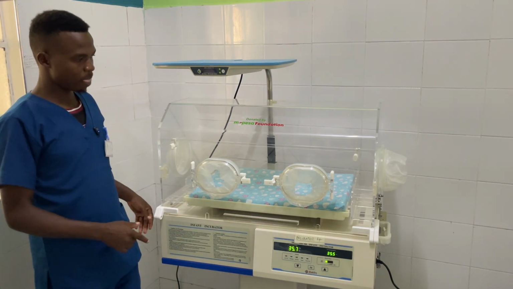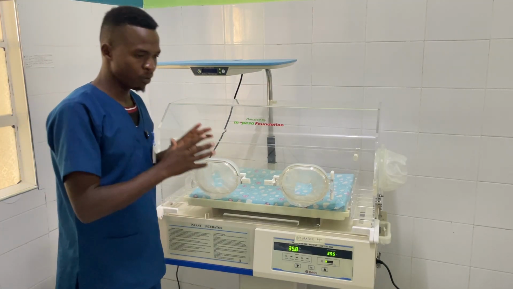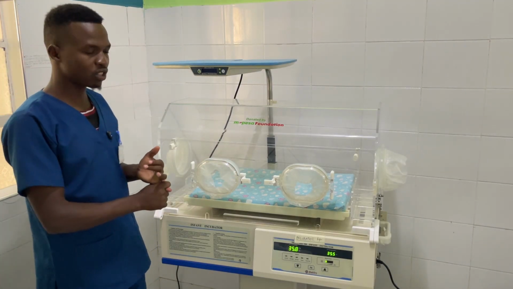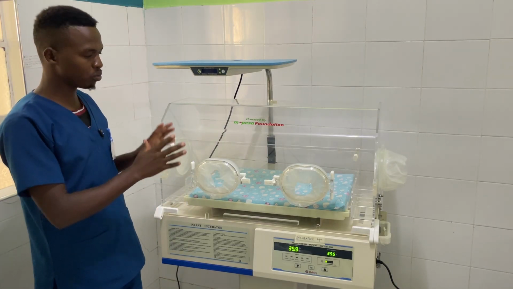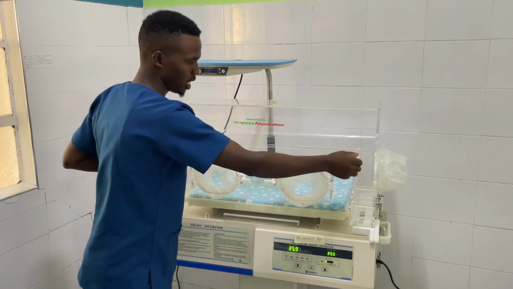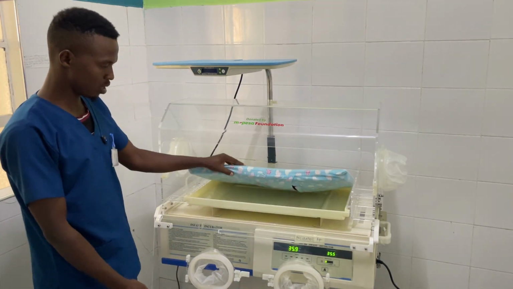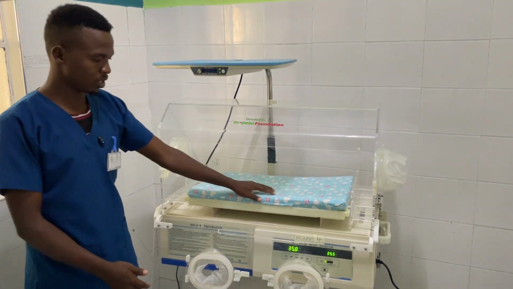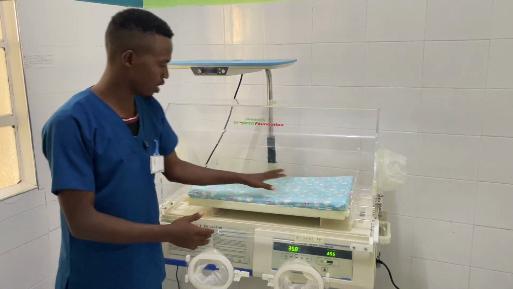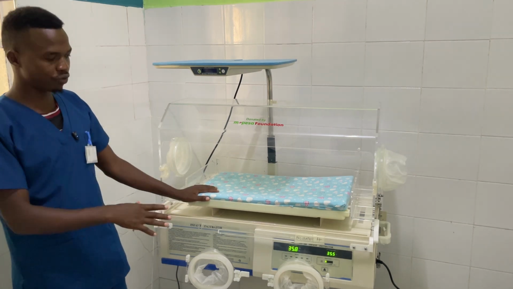The last one is about the general cleaning of the incubator. Before you admit the baby to the incubator, it has to be thoroughly cleaned, and once the baby leaves the incubator, it has to be thoroughly cleaned. Inside here, we have the mattress with a couch. This one has to be covered with a sheet, and the sheet needs to be cleaned to prevent cross-infection for the baby.